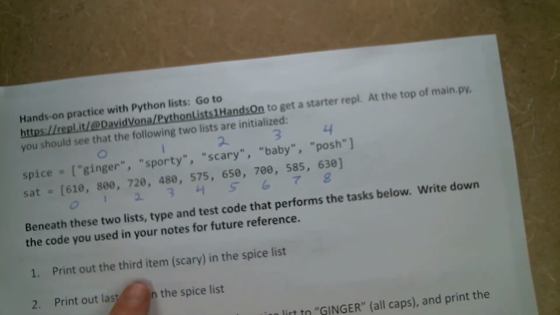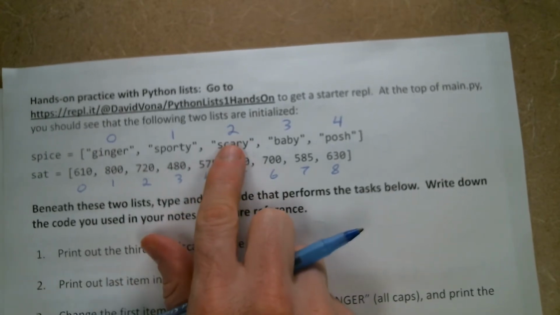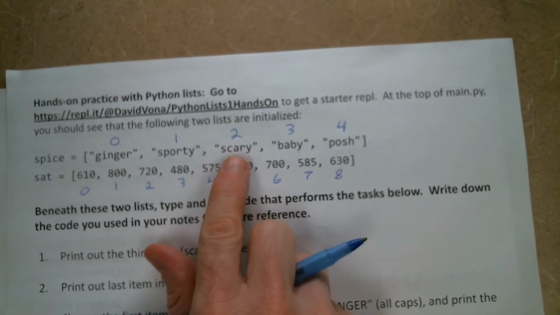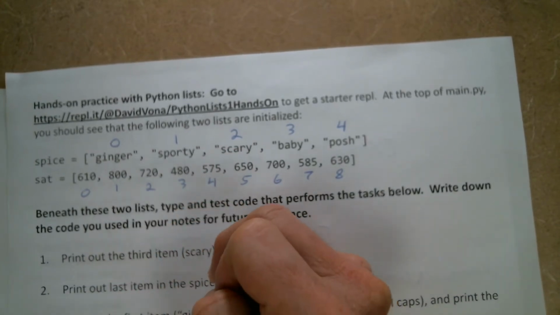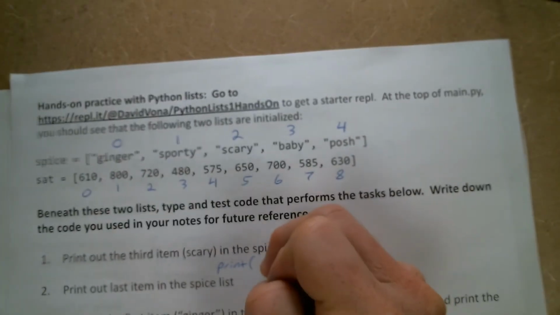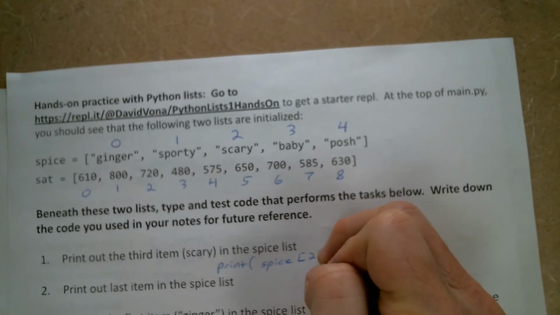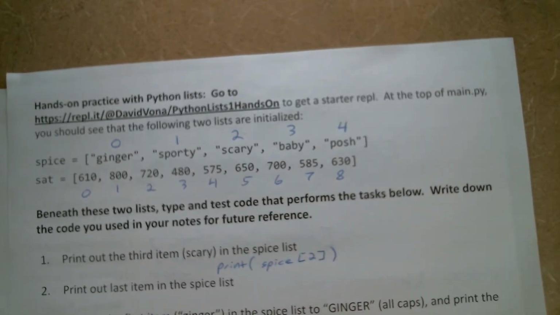So if we want to print out the third item, Scary, in the spice list, the third item actually has an index of 2. So we would be writing print spice, and then we're using the square brackets and printing out element 2.